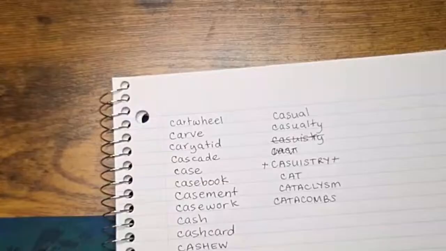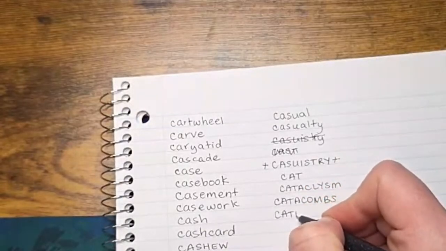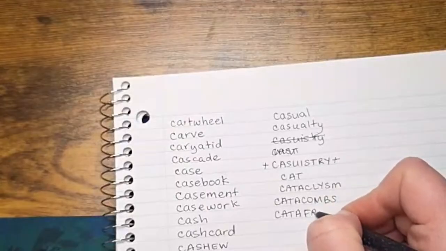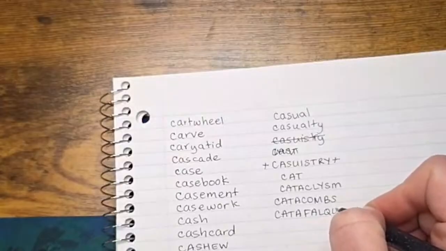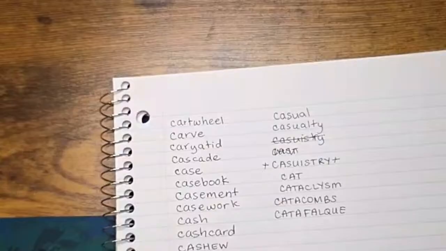The next word, catafalque. Catafalque? Again, never heard this before. It's a platform that is used for placing someone's body during a funeral.